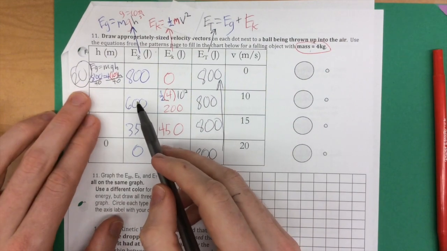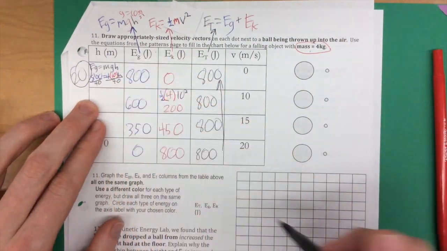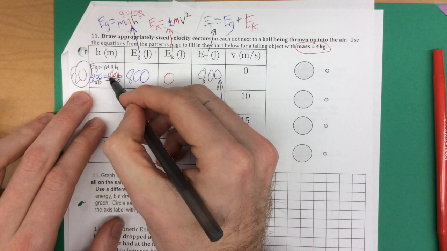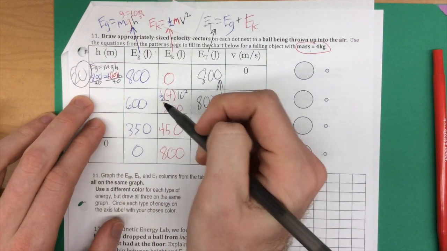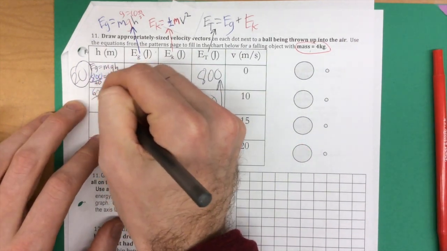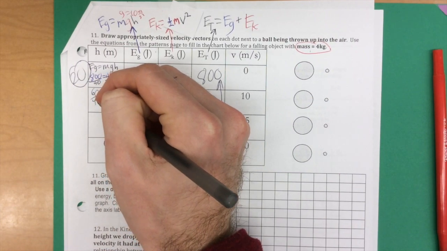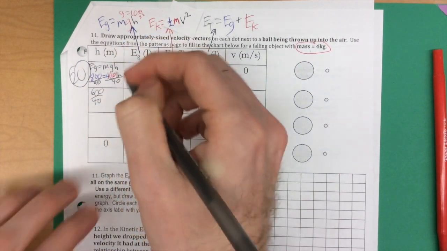And we just keep doing that. 600 divided by 40, right? All of this is the same. The 4 and the 10 are the same. The only thing that changes is this. So 600 divided by 40, 15.